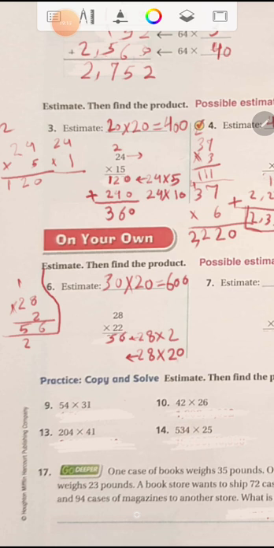28 multiplied by 20. I will multiply 28 with 2, so I will have the same answer, but I will put 0 next to the answer. So that means it will be what? 28 multiplied by 2 also. I will have the same answer, but I will put 0 next to the answer. So it will be 560. Okay, sorry. Now to find the final answer I have to add the 2 answers for this multiplication.